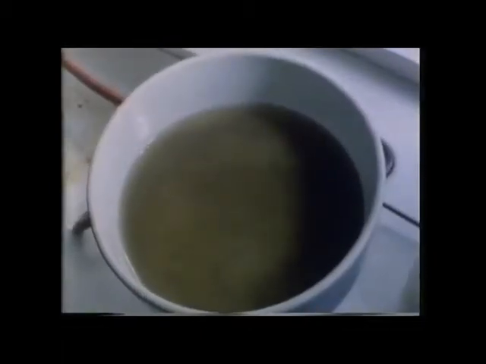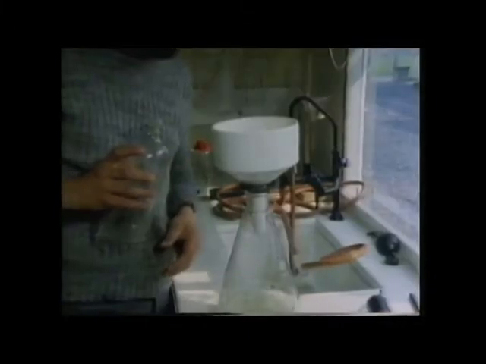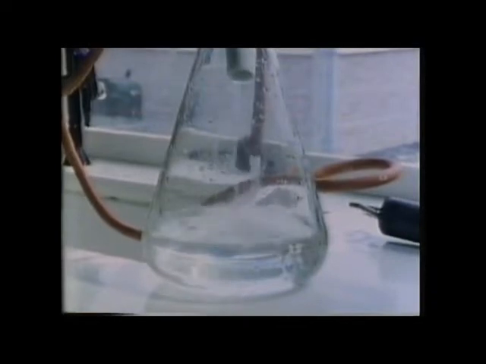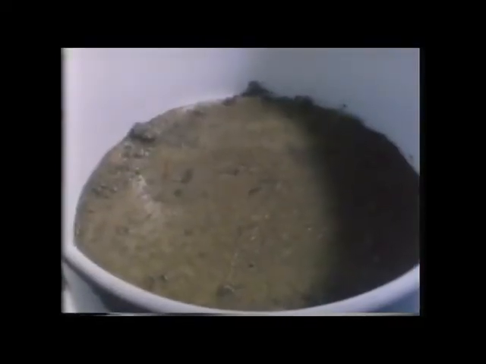In the funnel, the fine solid material makes the water look cloudy and dirty. But as only the water can pass through the filter paper sieve, in the flask below, the water is clear and clean. The solid material trapped on the filter paper is now dried in an oven.